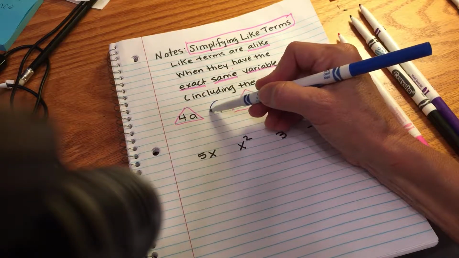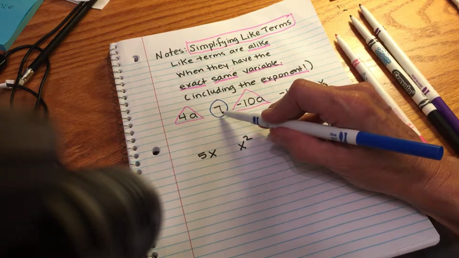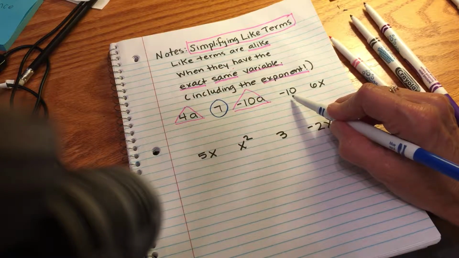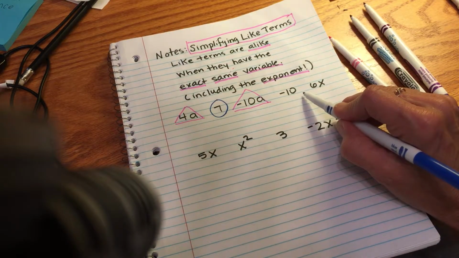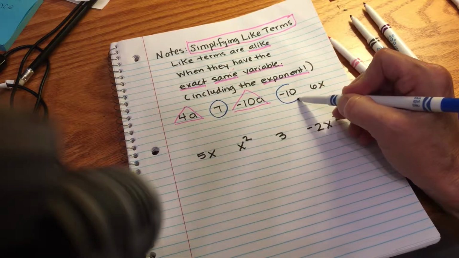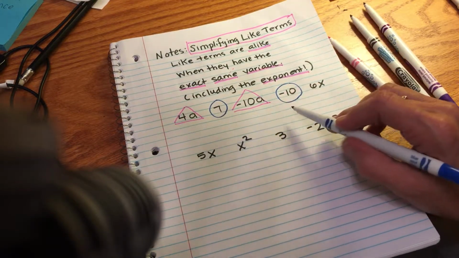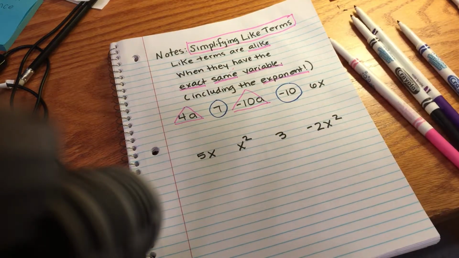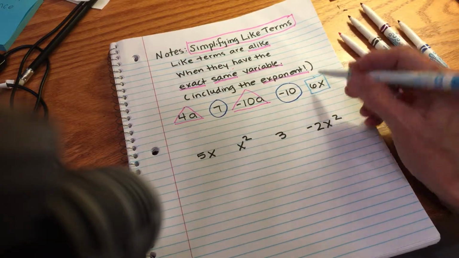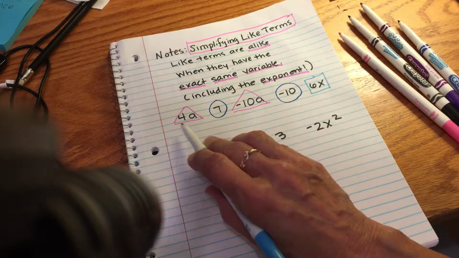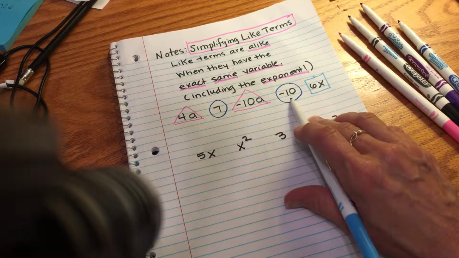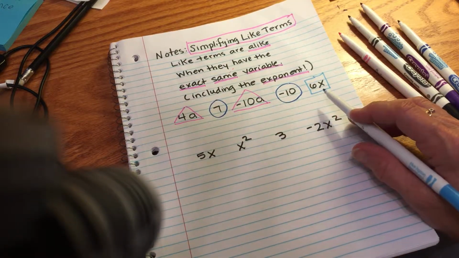Well, let's now look at 7. 7 is a term. I'm going to circle it. Let's see if there are any other terms like 7. Well, that's not like 7. We already talked about that. Negative 10. Well, wait a minute. Negative 10 does not have a variable. 7 does not have a variable. So negative 10 is like 7. 6x. Okay. Let's box 6x. That's a new, different kind of term. And it's not like any of the others. So there you see those are the like terms. 4a is like negative 10a, 7 is like negative 10, and 6x isn't like any of them.